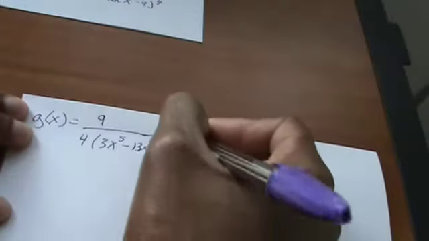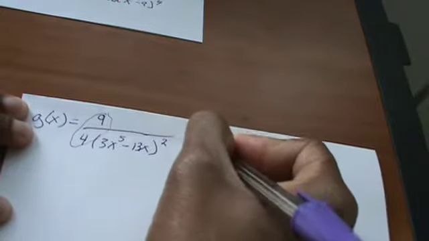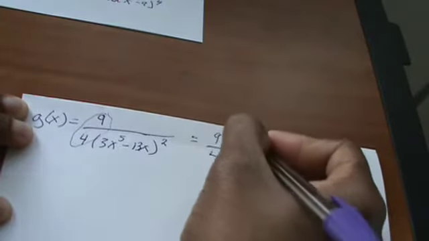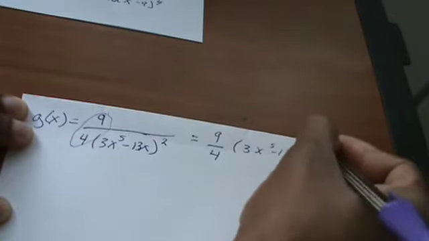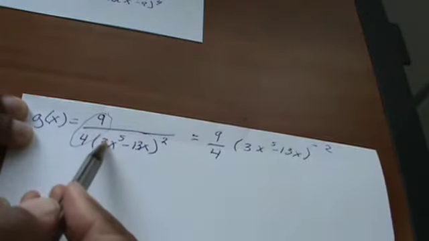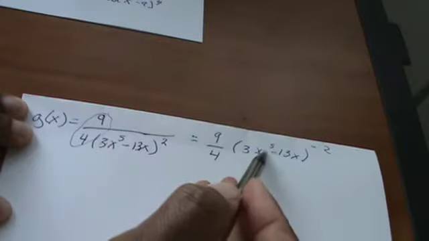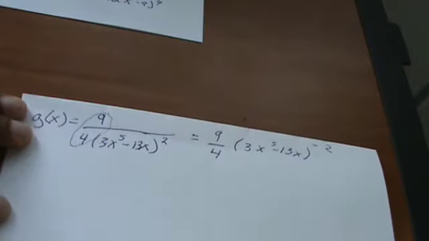All right, so the first thing you want to do is rewrite this. So as I said, weave the numbers together, 9/4. And then I'm going to make this 3x to the 5th minus 13x to the -2, right? So I'm bringing this chunk of information that was in the denominator up by negating the power.